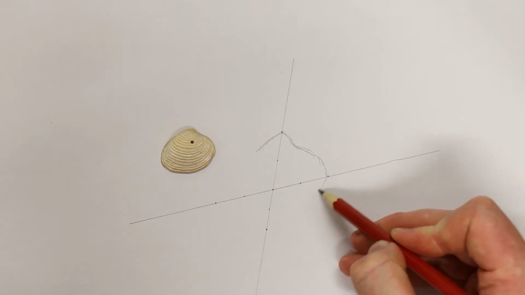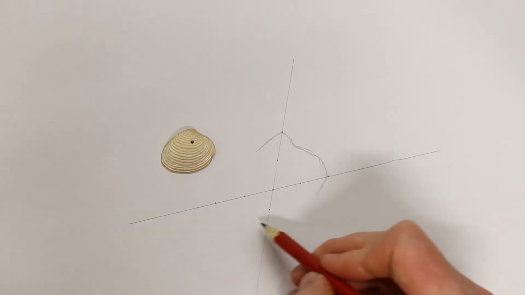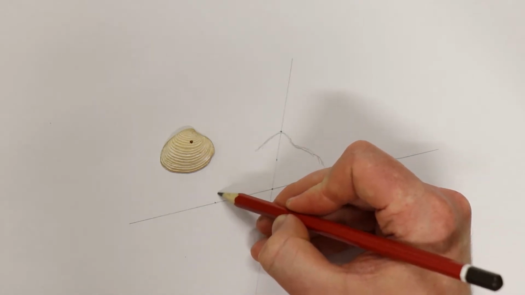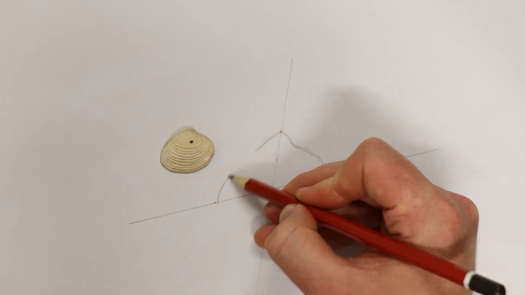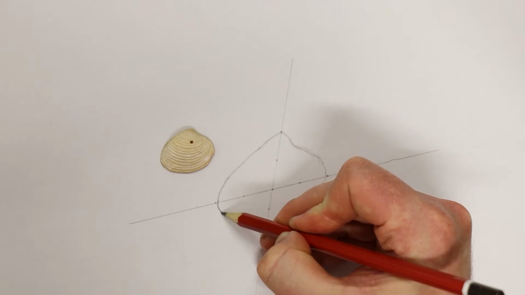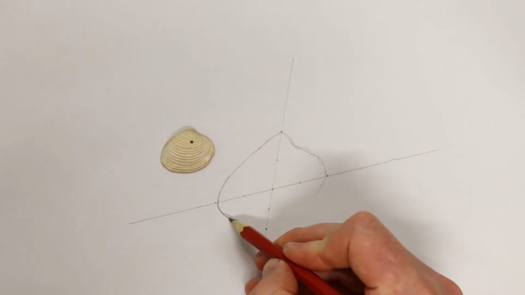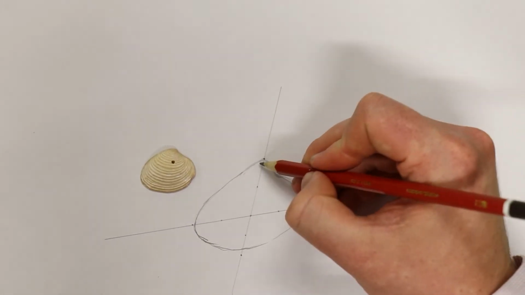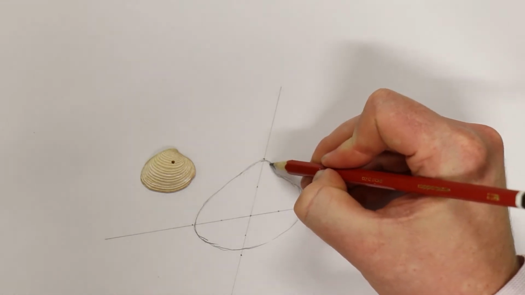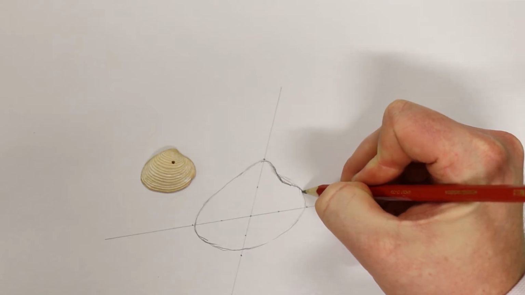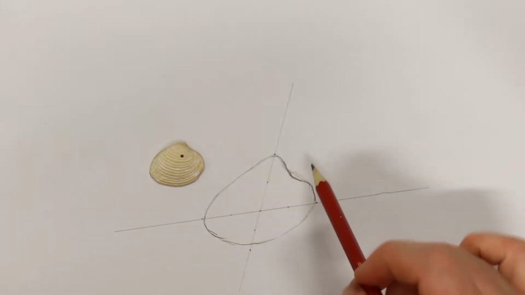I'm going to continue this around. Now you can probably notice already that this is slightly off, but that is okay. We can address that a little bit later. So if we bring that around somewhere along there. And you know what? That's actually not that bad. Just bring that out a little bit more. There we go. And so now we've got our outline.